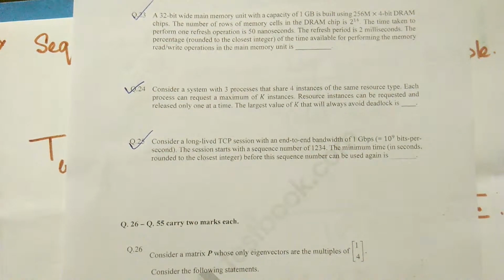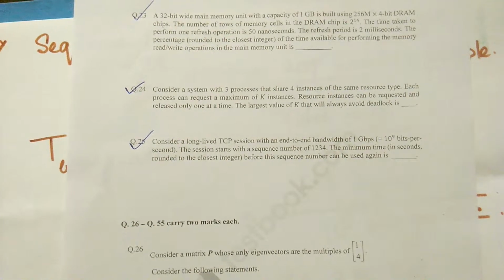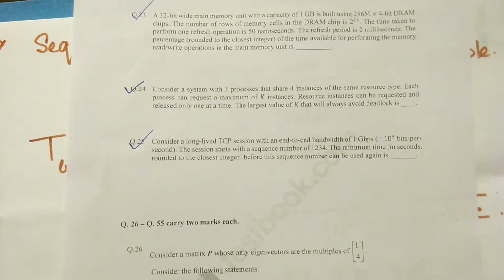Every byte is numbered 1, 2, 3, 4, 5 like this. So I can use the sequence number 1 again only after sending the 5 bytes, when they are completely sent. So the time gap between sending two same sequence numbers is the wraparound time.